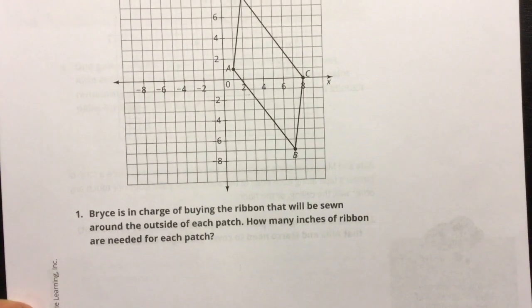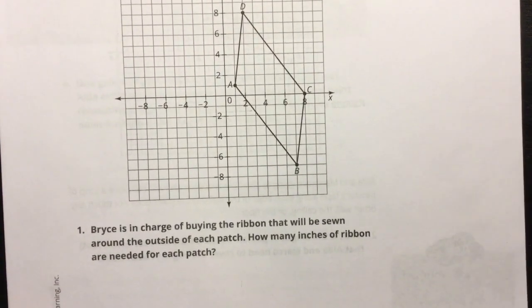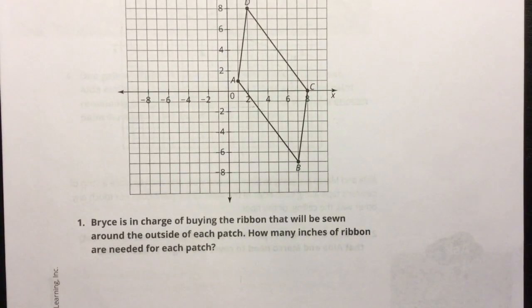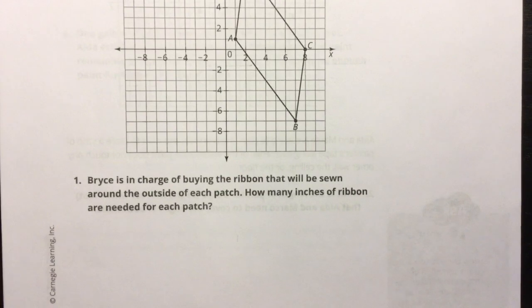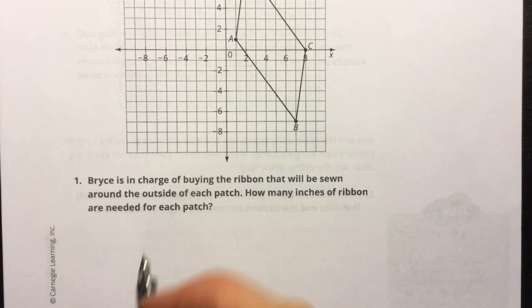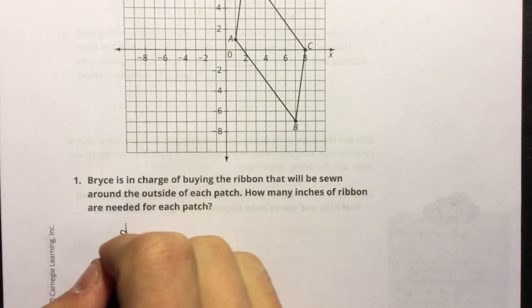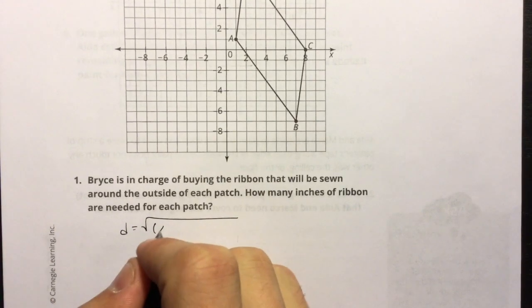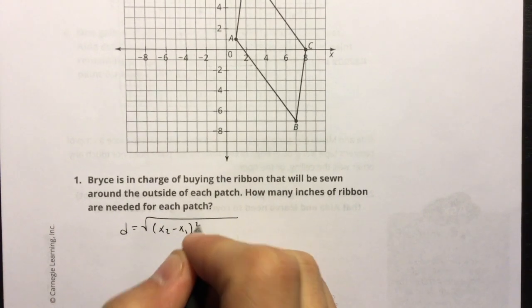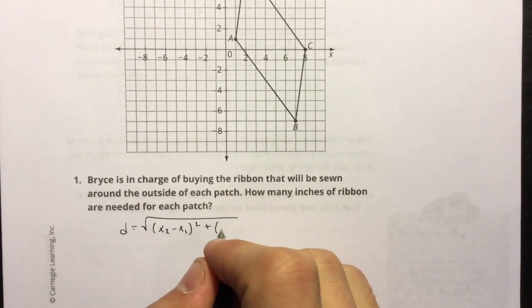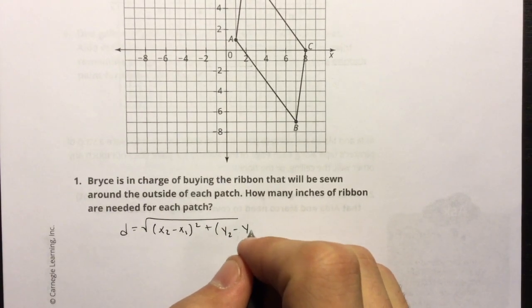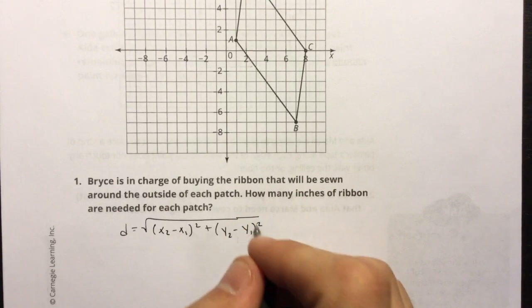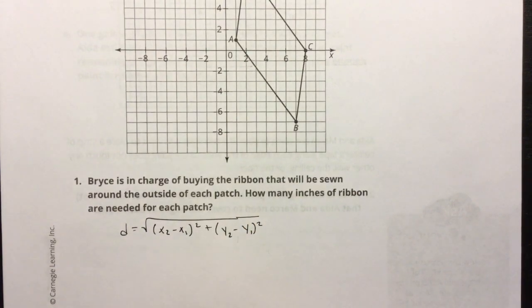Basically, they're just trying to get you to look at a problem and be able to recognize what it is that you need from that problem. In this case, they are asking us the distance around this shape, which means we are going to want to use the distance formula. For those of you that might not remember: x2 minus x1, quantity squared, plus the quantity y2 minus y1, squared, and then all the square root of all of that. So here we go.